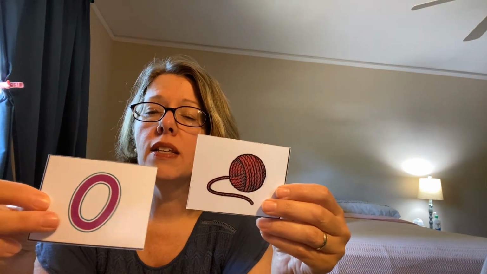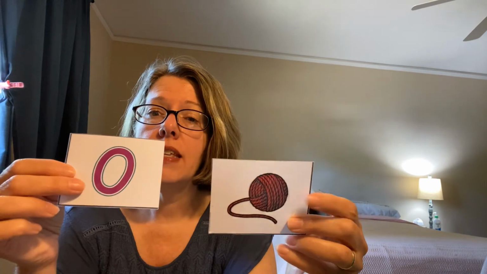All right, now let's look at these two other ones. Do you know what that is? That is a zero. Zero. And this is yarn. Yarn. So, what starts with zero and what starts with yarn? All right?